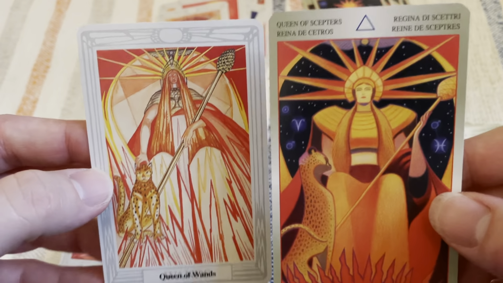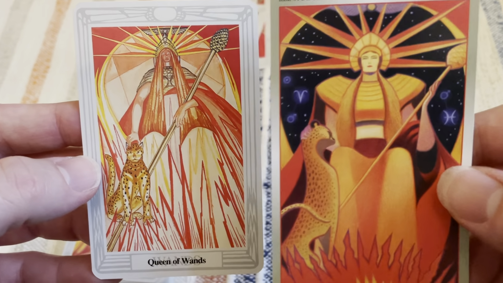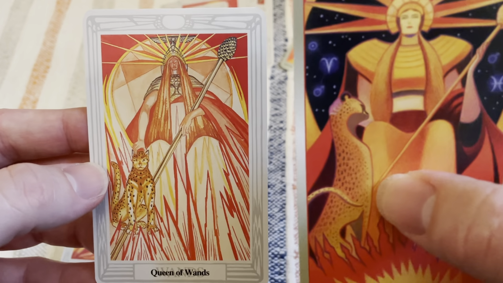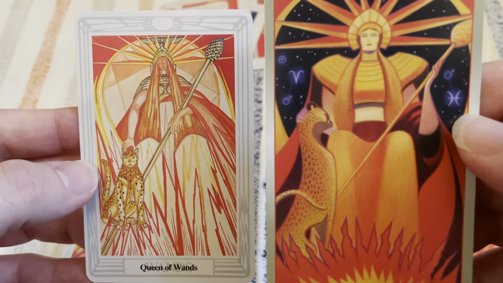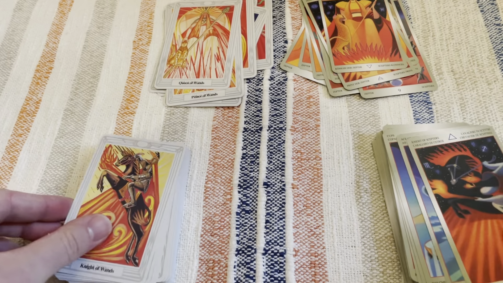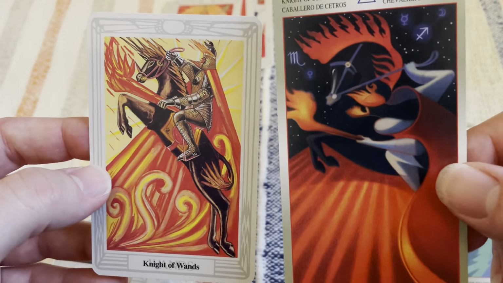The Queen. Oh, look how beautiful the pose of that cheetah is. That's so cool. And then the Knight.